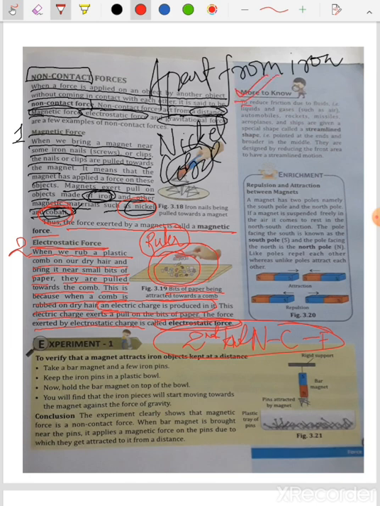To reduce friction due to fluids, that is liquids and gas. Fluids, what are fluids? Liquids or gases. Okay? Such as air. Automobiles, rockets, missiles, aeroplanes and ships are given a special shape called streamlined shape. That is pointed at the ends and broader in the middle. They are designed by reducing the front area to have a streamlined motion.